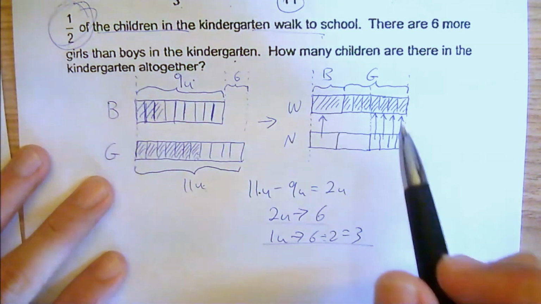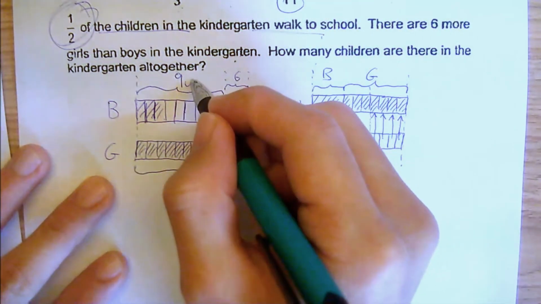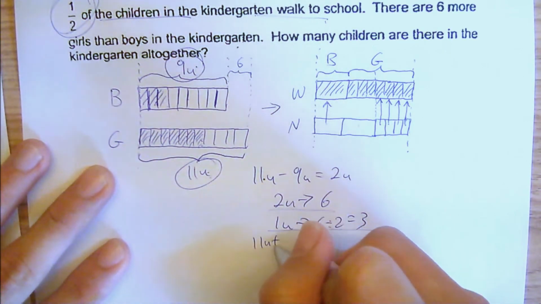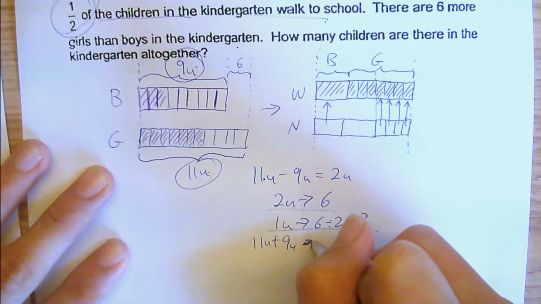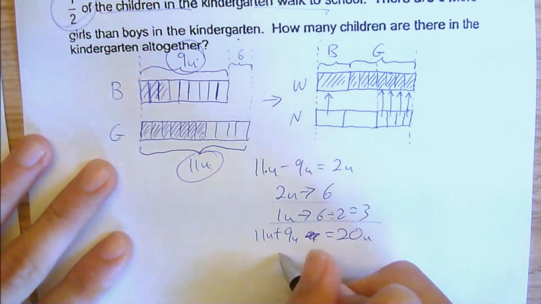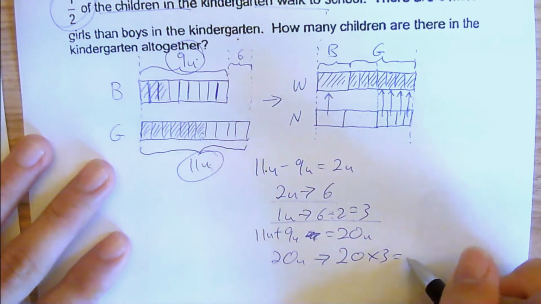So moving on, how many children are there in the kindergarten altogether? Easy. Total for boys there are 9 units, for girls there are 11 units. So 11 units plus 9 units gives us 20 units. And since we found out that 1 unit is 3, 20 units will be 20 times 3, giving us 60 students.